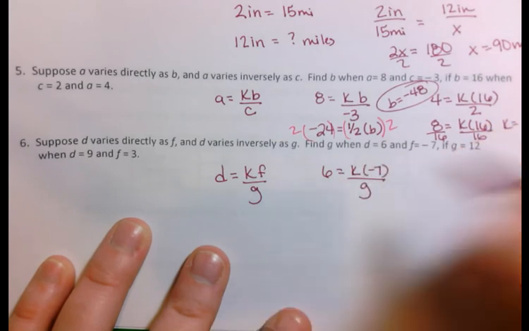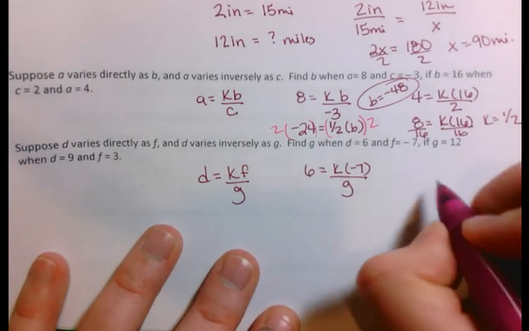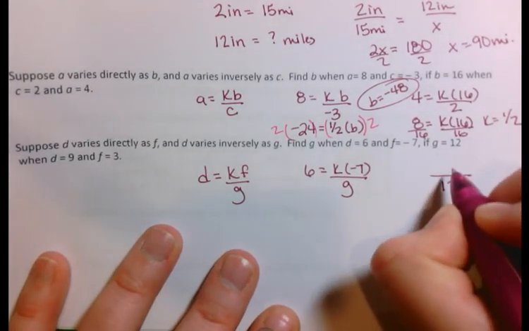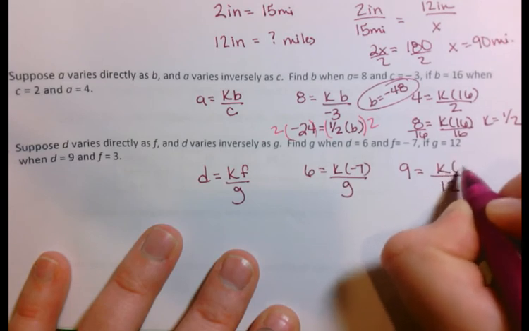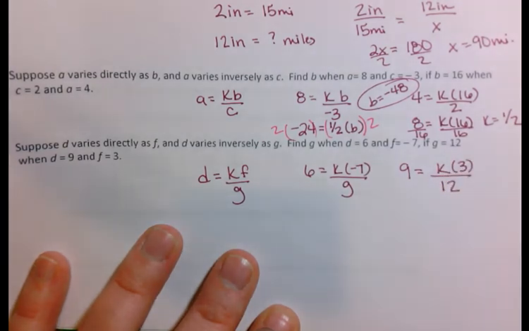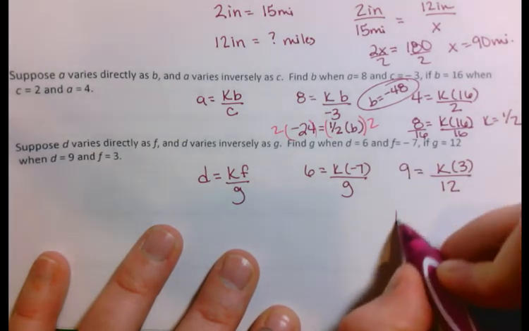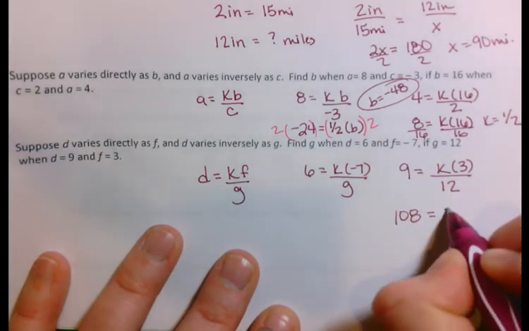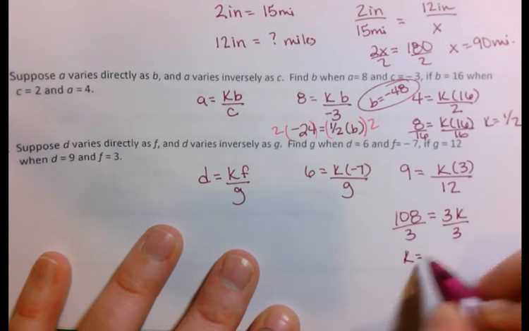They want to know G. But the problem before that is if G equals 12, D is 9, and F is 3. So solve this one first. Multiply by 12, 108 equals 3K. Divide by 3.